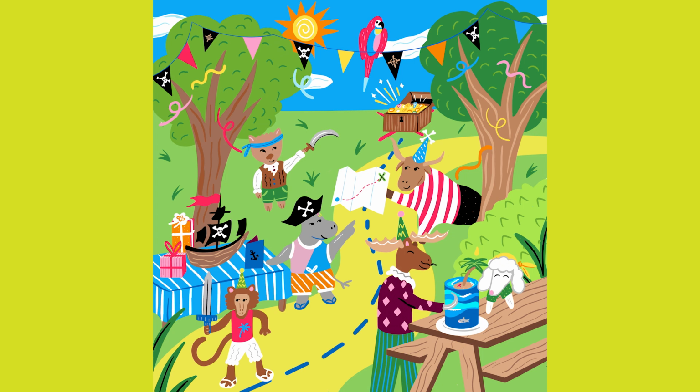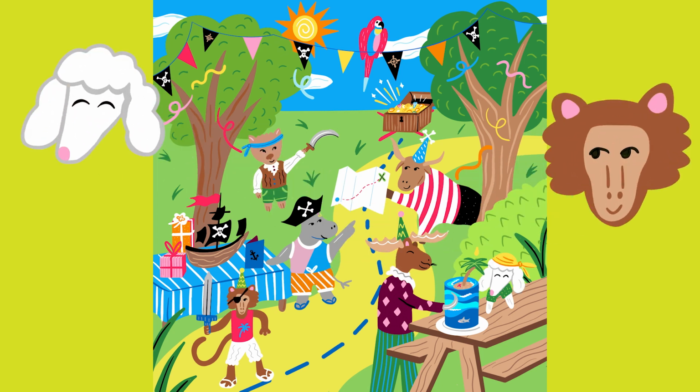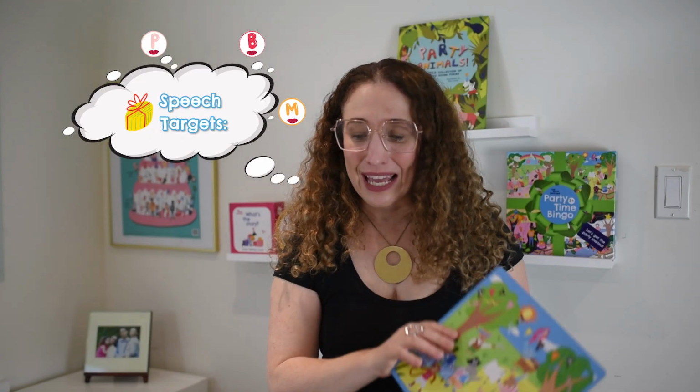Party Time Bingo can work as a standalone product or as a complement to the entire collection of the Party Animals line. The beauty of the game is that there are little nuggets there for speech pathologists. For example, I've grouped the animals according to how they're said. So for example, our p, b, and m sounds that are all made with the lips coming together, the animals that correspond with that, so we've got puppy and baboon and moose, those are all on one board.